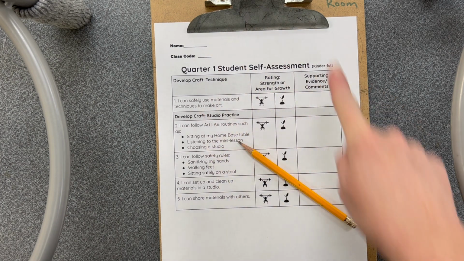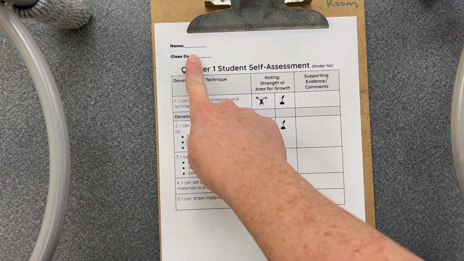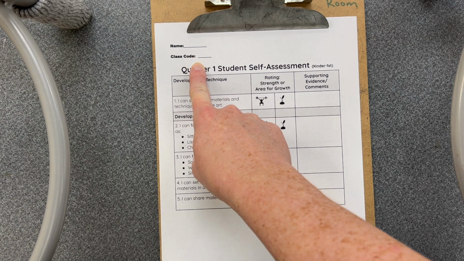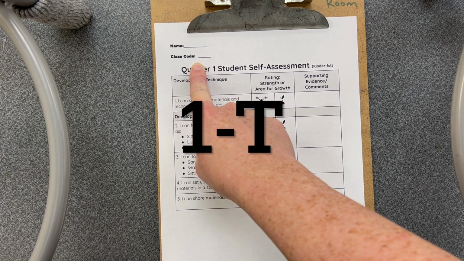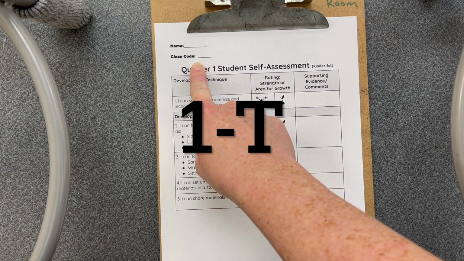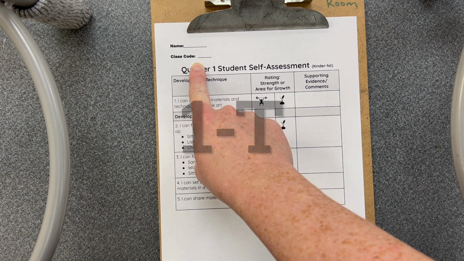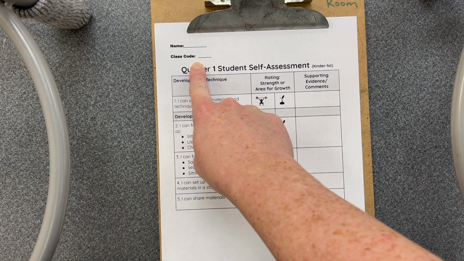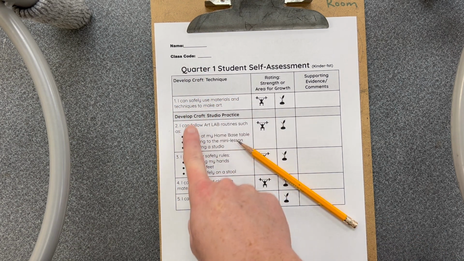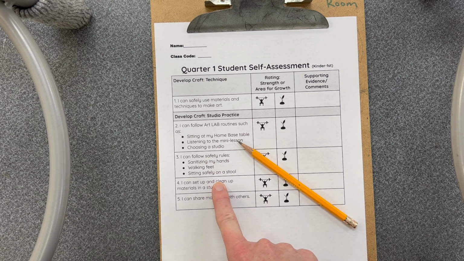Once you have all three things, go ahead and write your name and class code at the top of the worksheet. Your class code is 1-T. That is 1 for first grade and T for Thor. That's your teacher. Next, the substitute will read each of these 5 statements.